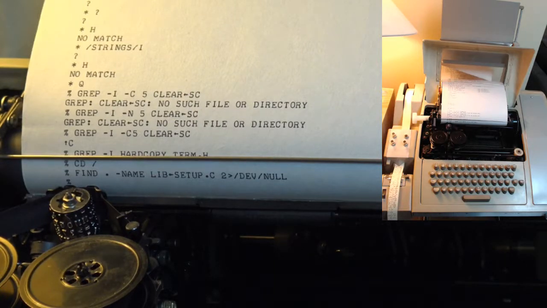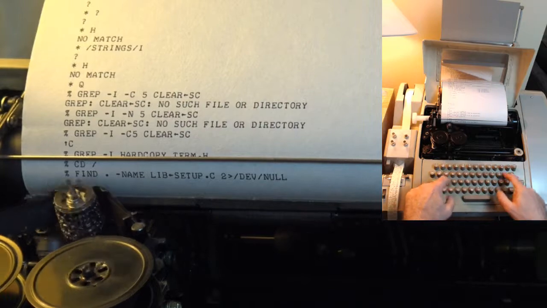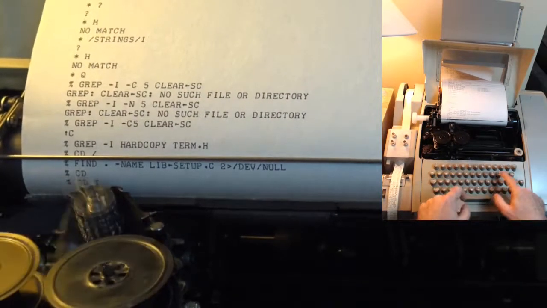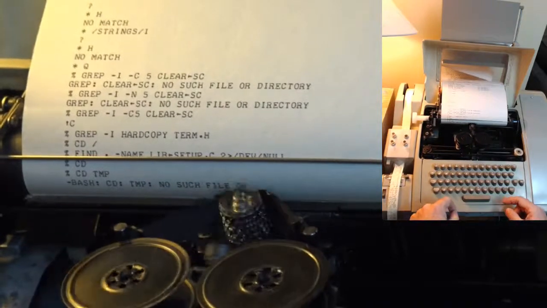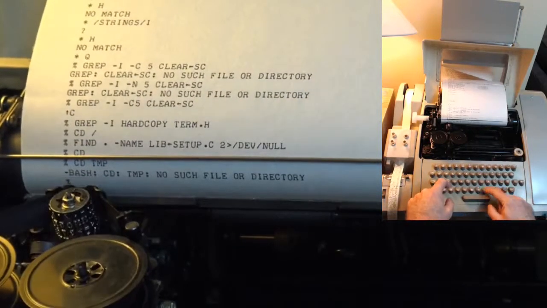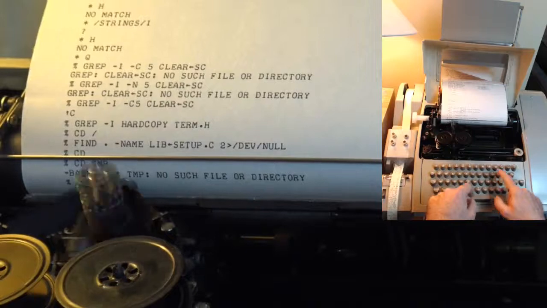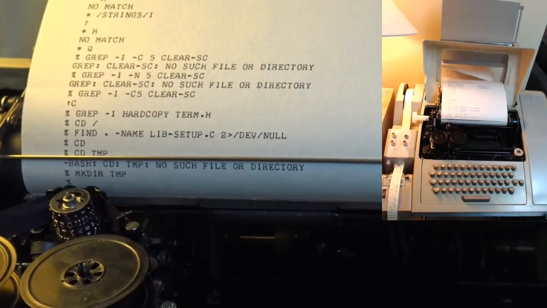I'm just going to copy it into my temp directory. I don't have one, so let's make one.